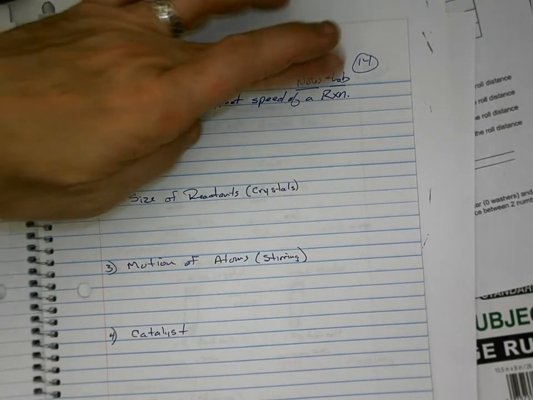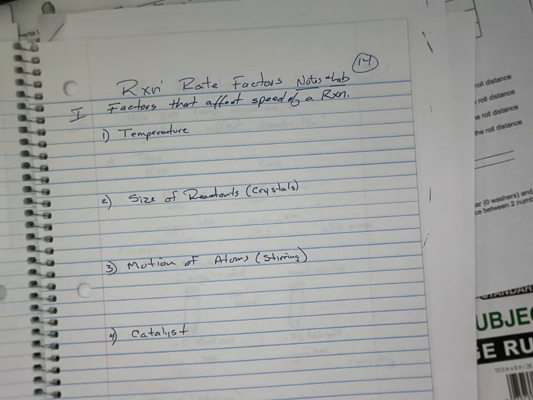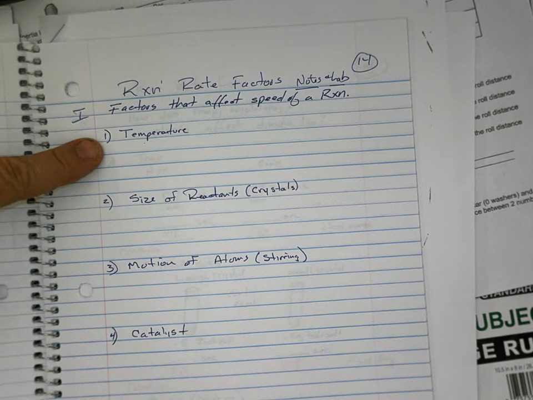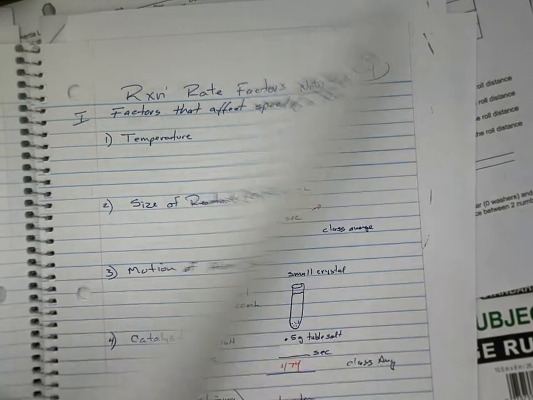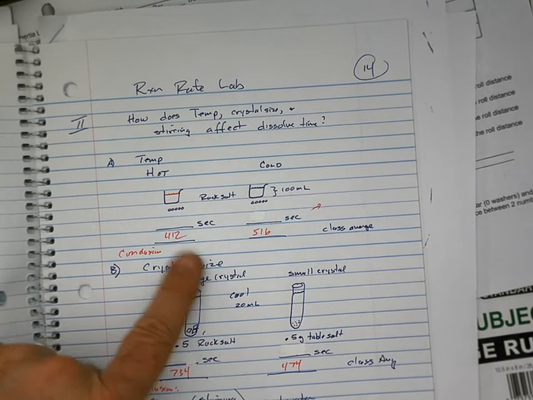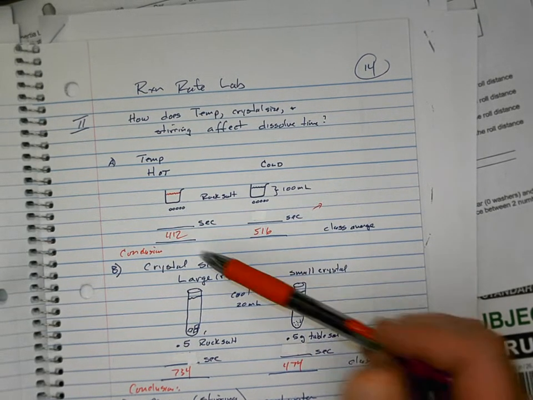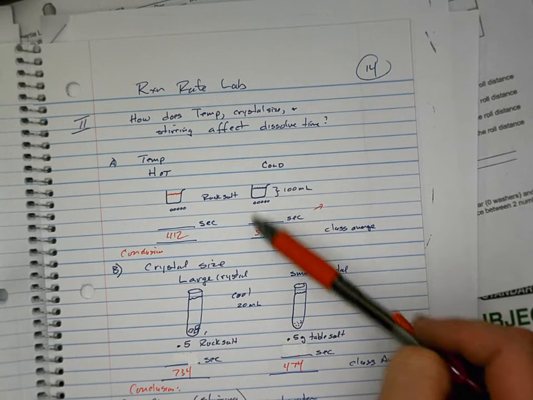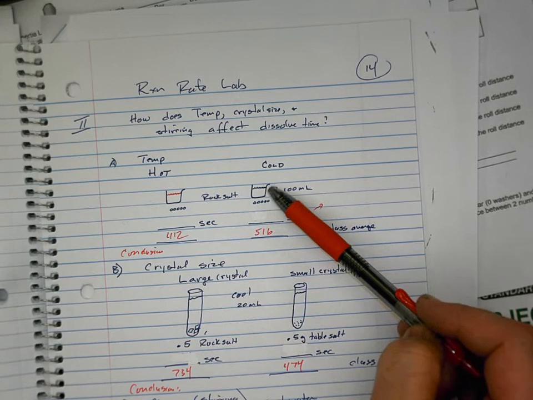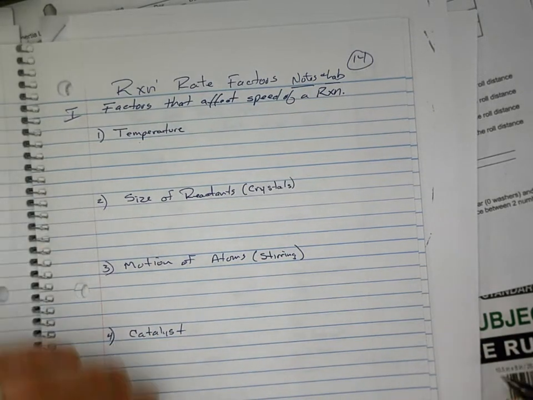So we're on page 14, and the factors that can affect the speed of a reaction are four things that we talked about. There's temperature, and we found out from our class data that when we had the rock salt in hot water, it took about 400 seconds to dissolve versus over 100 seconds longer for the cold. So heat will make reactions go faster.